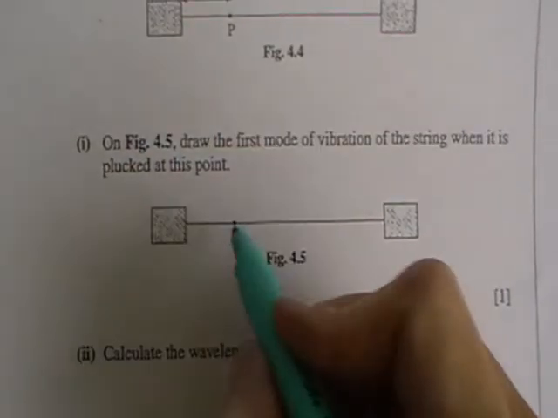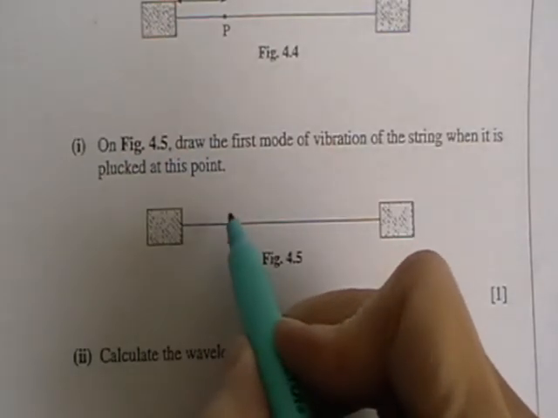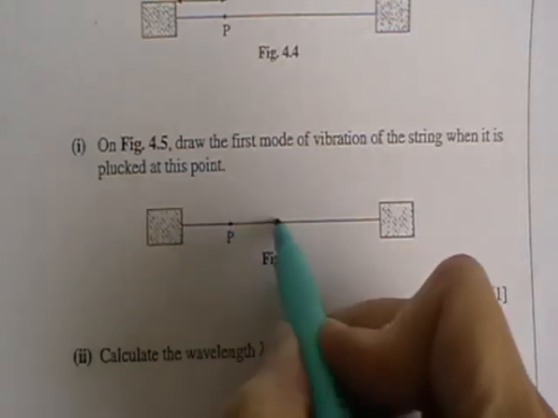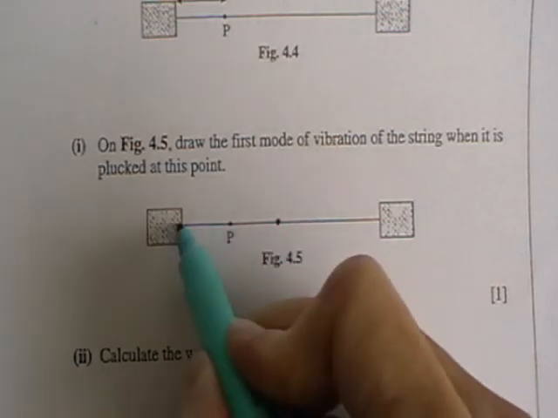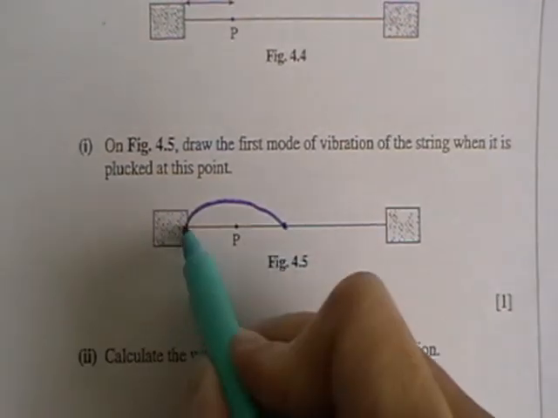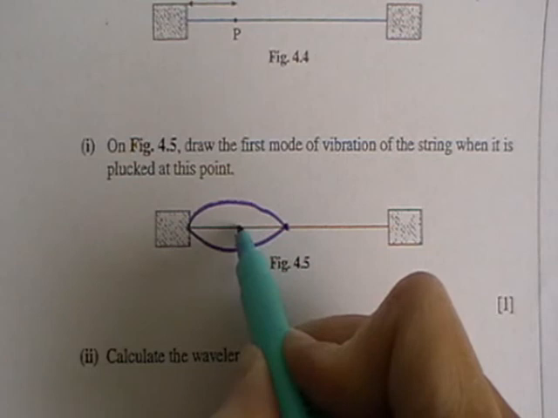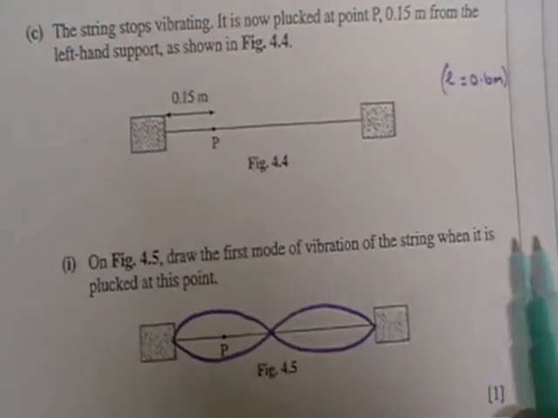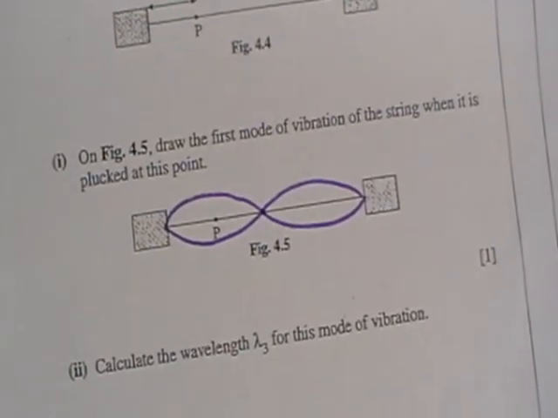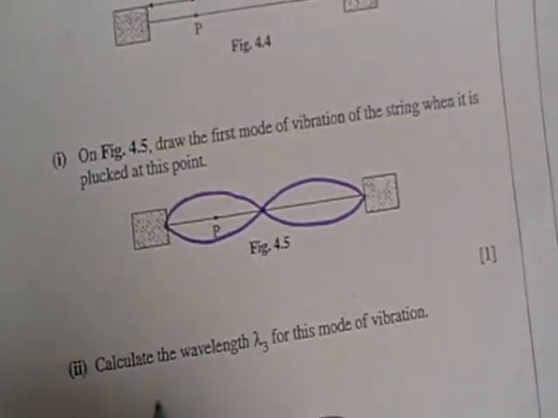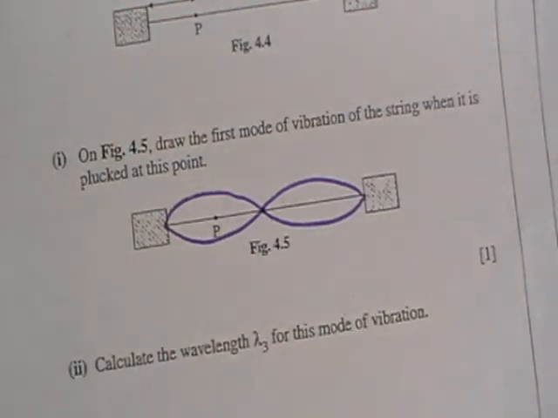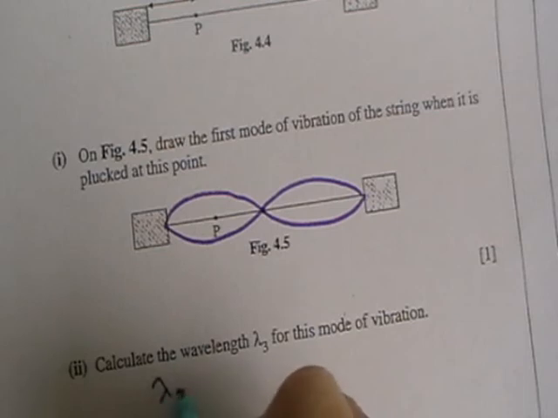Now, again, there has to be an antinode in the middle at this point P. So you know that that's actually a quarter of the length of the string. So that means that you would have one complete loop there, like that, and then obviously you'd have one more there. So calculate the wavelength lambda 3 for this mode of vibration. So lambda 3, then you've got 2 loops or 1 complete wavelength, and that's equal to 0.6 meters.